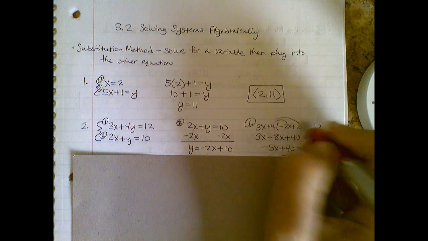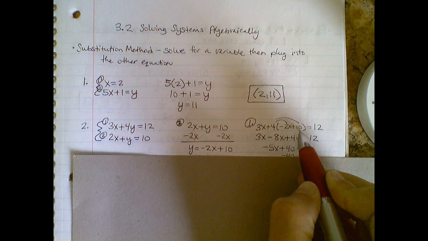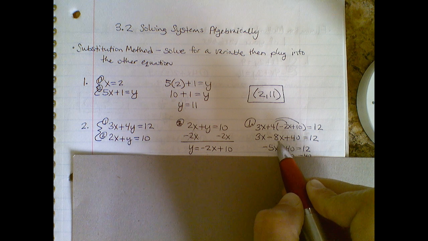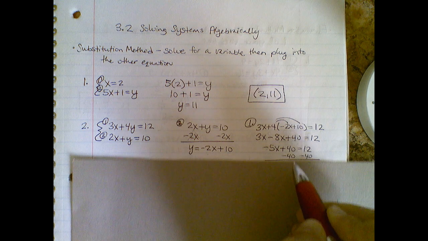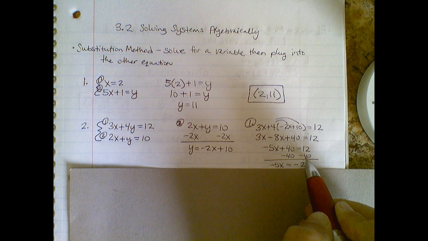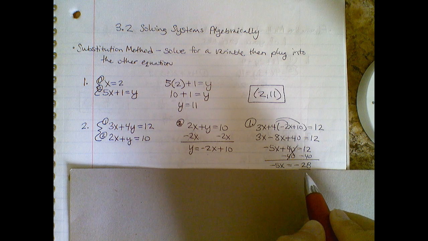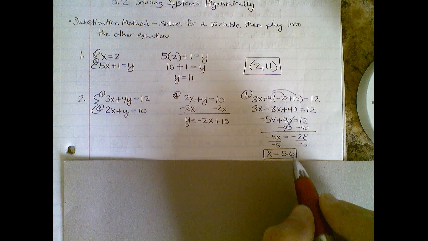So we distribute. 4 times negative 2x is negative 8x. 4 times 10 is 40. Combine our like terms, so 3x minus 8x is negative 5x. Bring everything else down. Subtract the 40 on both sides. These cancel out. We have negative 5x equals negative 28. Divide both sides by negative 5, and we get x equals 5.6.